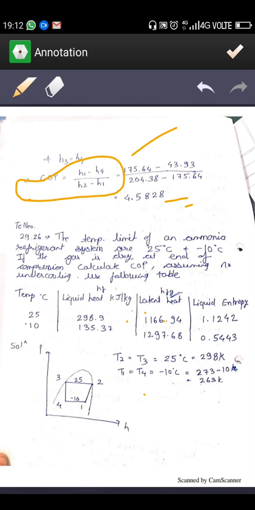Now in the examination, the COP should be in the range of 4 to 8, and should be less than 8. If your COP is coming as 50 or 60, then check your numerical again, and you will find something, because the standard COP of a vapor compression refrigeration cycle comes below 8.